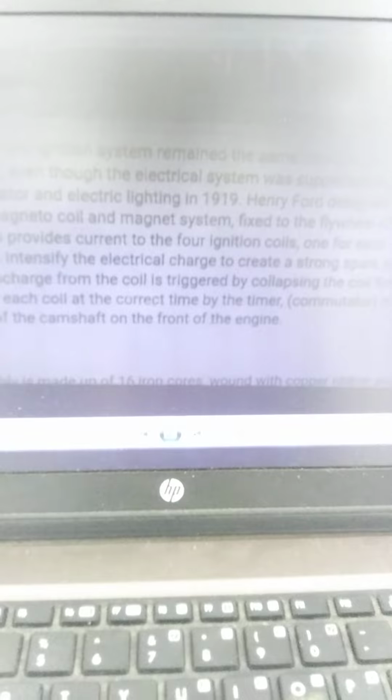Okay, the Model T Ford ignition system remained the same through 19 years of production, even though the electrical system was supplemented with a starter generator and electric lighting in 1919. Henry Ford, it says, designed the car with an internal magneto coil and magnetic system fixed to the flywheel of the engine. The magneto provides current to the 4 ignition coils, one for each cylinder, which in turn intensifies the electrical charge to create a strong spark at the spark plug.